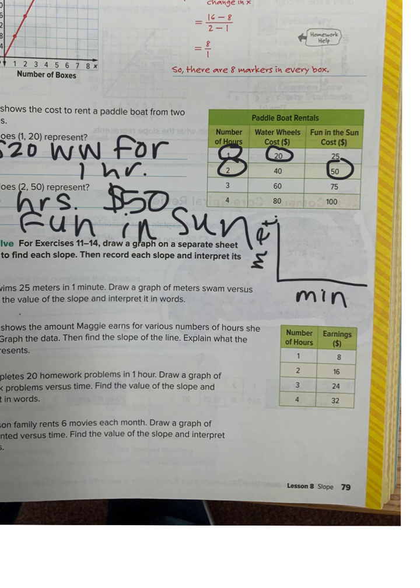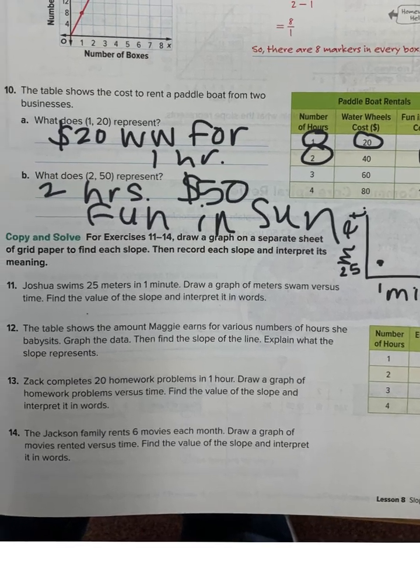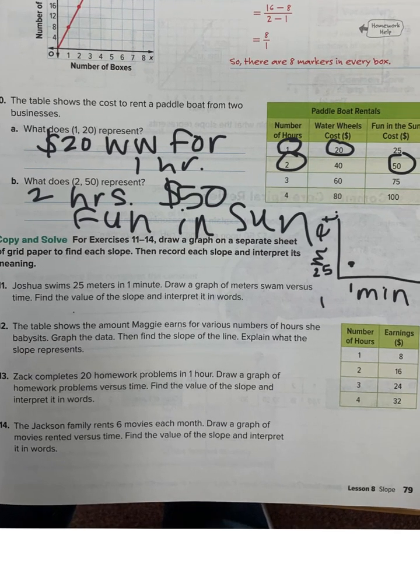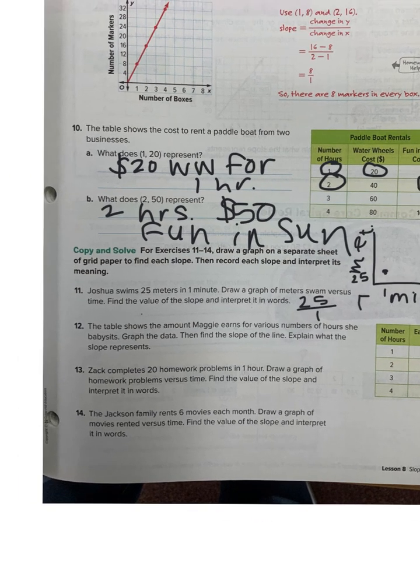So I know that for every 1 minute, Joshua swims 25 meters. So my first point could be here. If I were to write that over a slope, rise over run would look like 25 over 1. So the slope of 25 means that Joshua swims at a speed of 25 meters per minute.